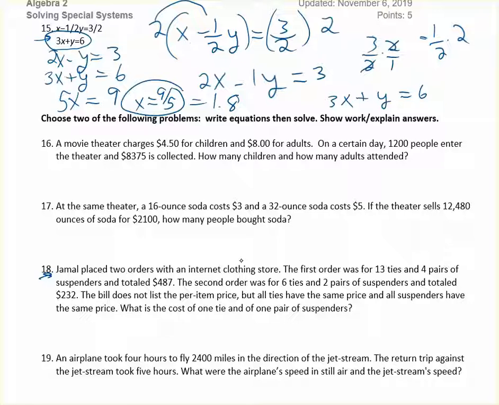It says Jamal placed 2 orders with an internet clothing store. The first order was for 13 ties and 4 pairs of suspenders. So I'm going to use T for ties. My S's look like 5s, but I'll try to use S for suspenders, and I'll try not to make them look like 5s. And that's his total. The second order was for 6 ties and 2 pairs of suspenders and totals this much. The bill does not list the per item price, but all the ties have the same price and all the suspenders have the same price. What is the cost of 1 tie and 1 pair of suspenders? So we need to know the value of T and the value of S.